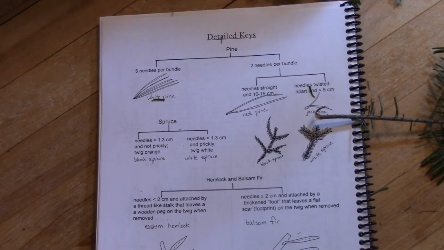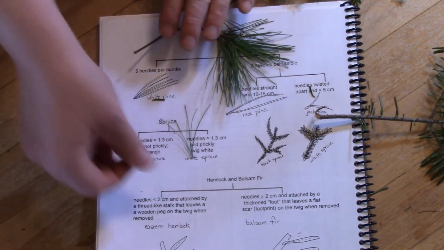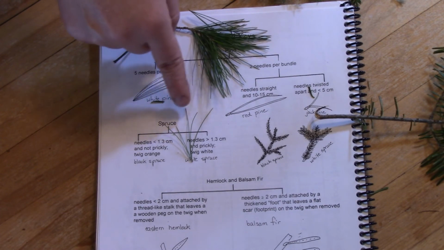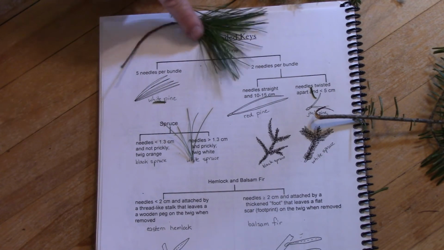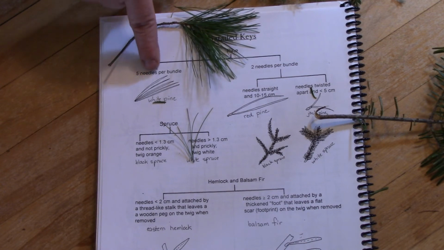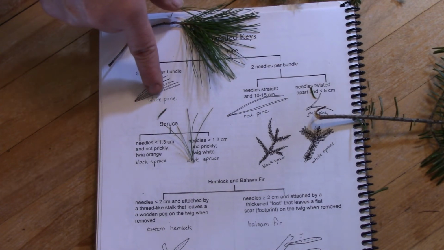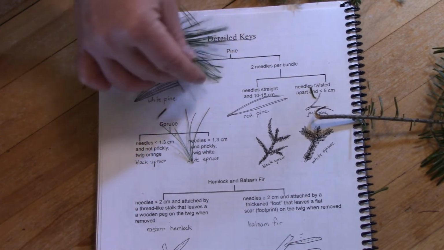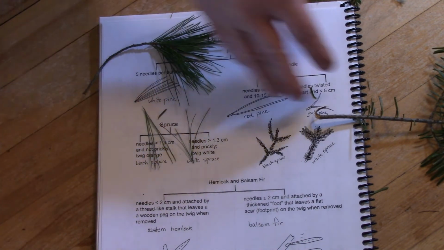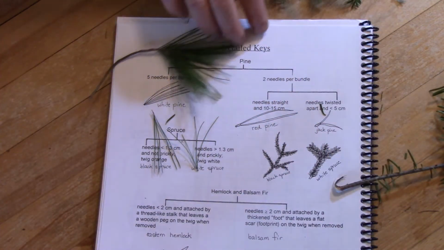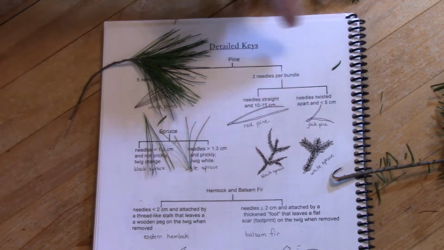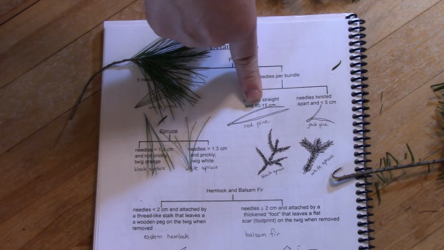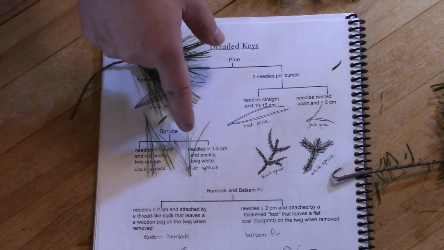Pines, like this pine, you count the needles. So here I've got 1, 2, 3, 4, 5 needles in a bundle. That's a white pine. The word white has 5 letters. 1, 2, 3, 4, 5. So white pine. White pine needles are also quite soft and fine. The other two pines that we have locally are red pine and jack pine. Red pine needles are very long and they're thick. They're way thicker than a white pine needle.